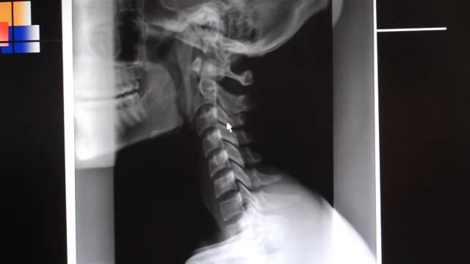When this facet meets the facet of the segment below, together you have the joint, the zygapophyseal joint. Where is the joint of Luschka? It is between the uncinate process and the uncinate fossa. That's commonly misunderstood or confused: the joint of Luschka is between the vertebral bodies, and the zygapophyseal joint is between the articular pillars.